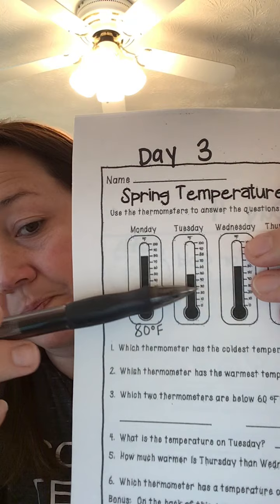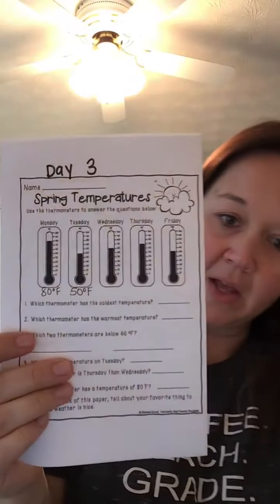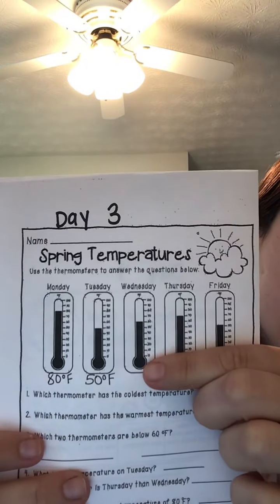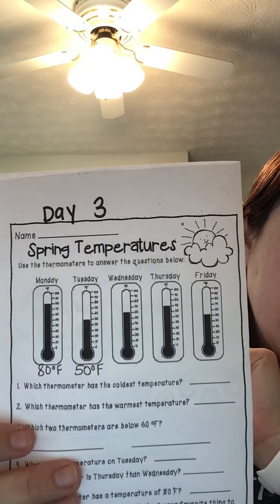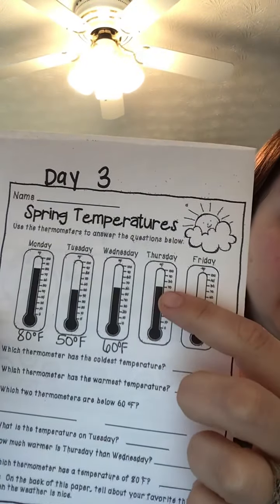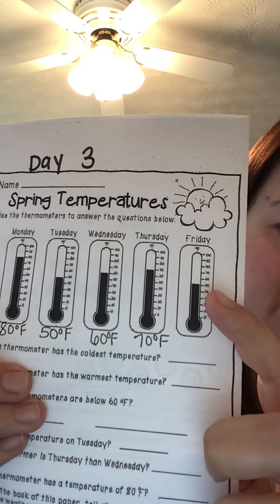Okay, this temperature, let's look at it. It goes all the way up to 50 degrees. So I'm just going to write these temperatures underneath our thermometers. Okay, the third thermometer goes all the way up to, what does that say, boys and girls? Can you see that? Good, 60 degrees. Okay, then our fourth thermometer goes all the way up to 70 degrees. And then our last thermometer goes all the way up to, what is it? 50 degrees.